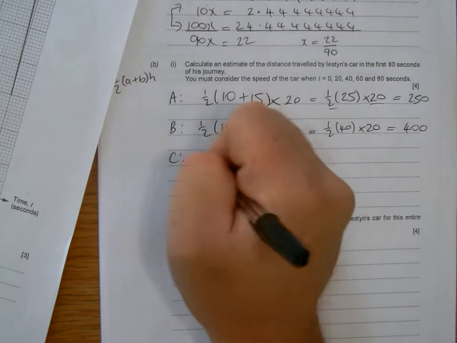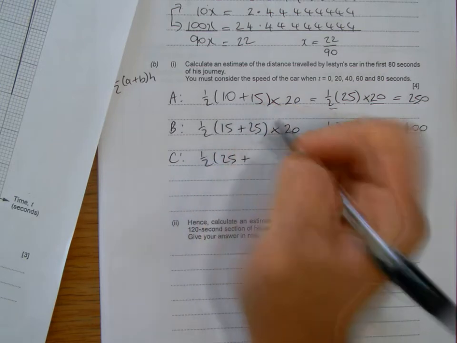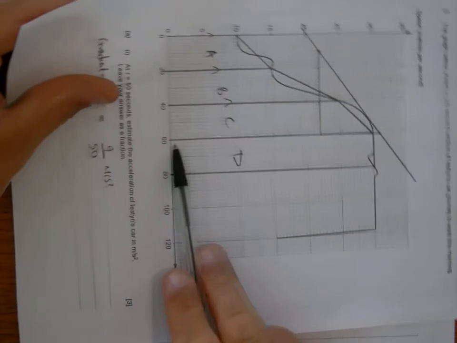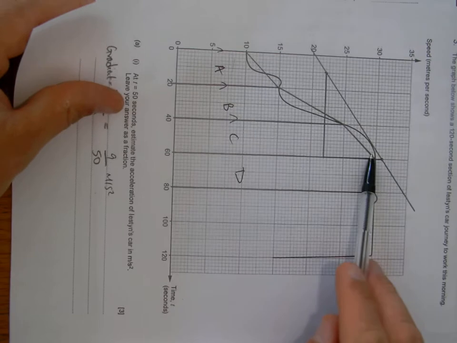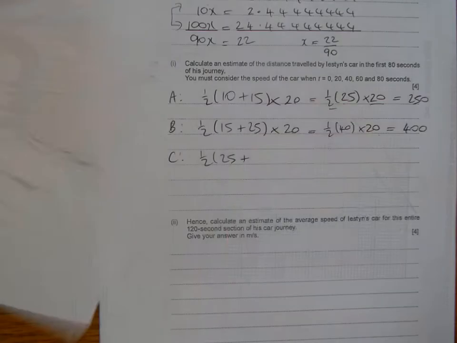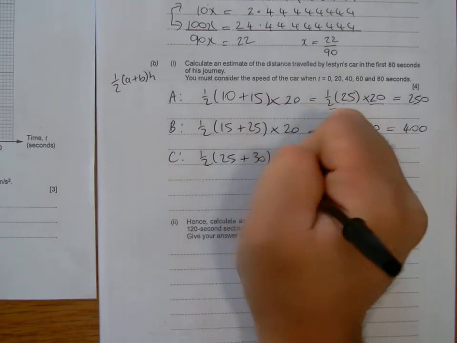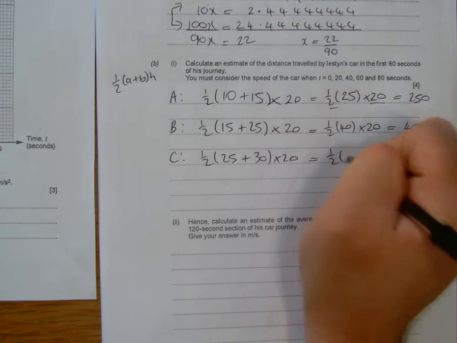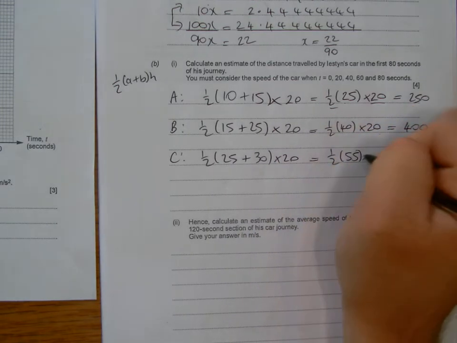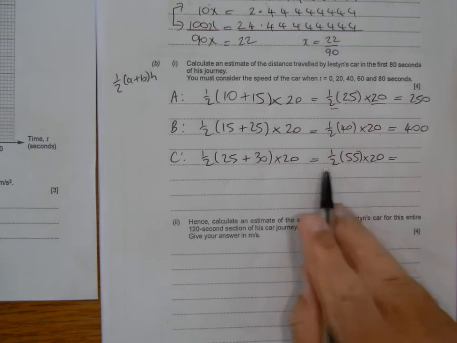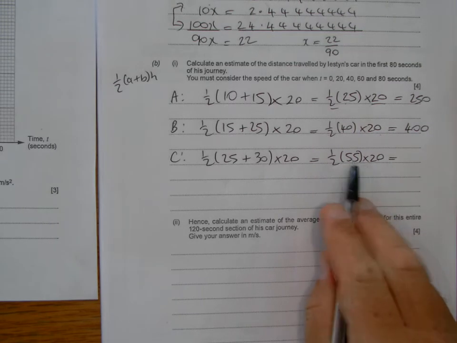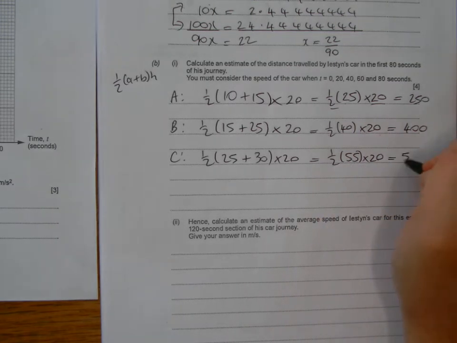C then, I'm going to start off with 25 for my A here, and then this side is 30, times 20. So I've got half times 55 times 20. Half times 20 is 10, times 55 is 550.